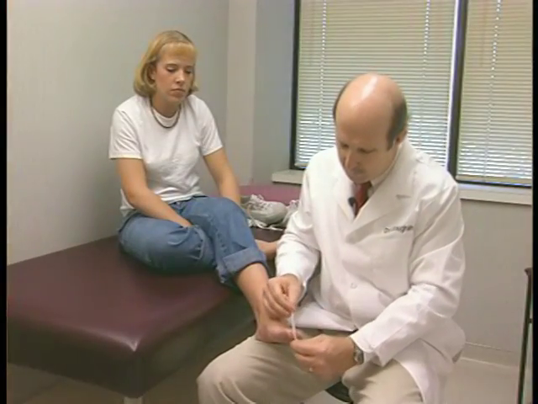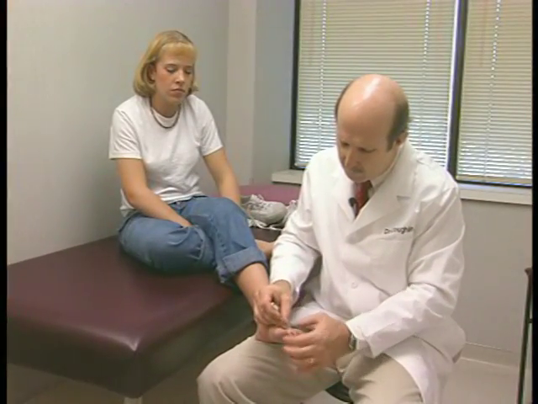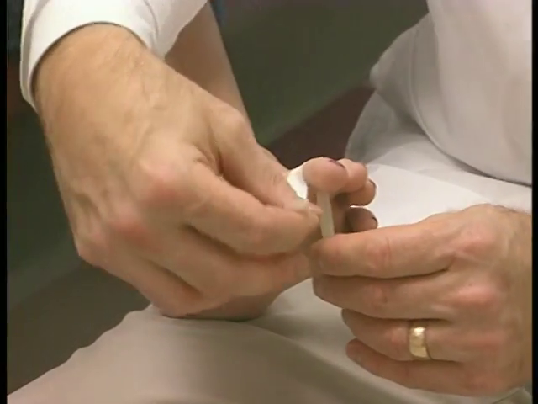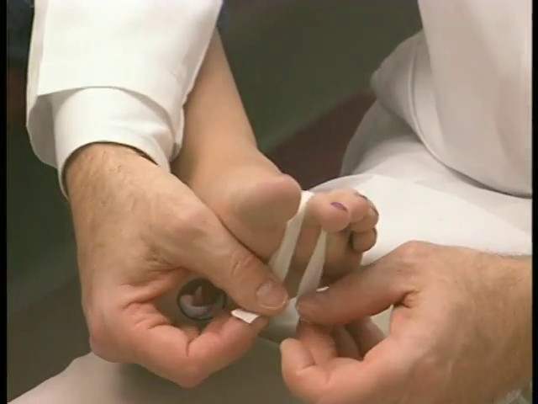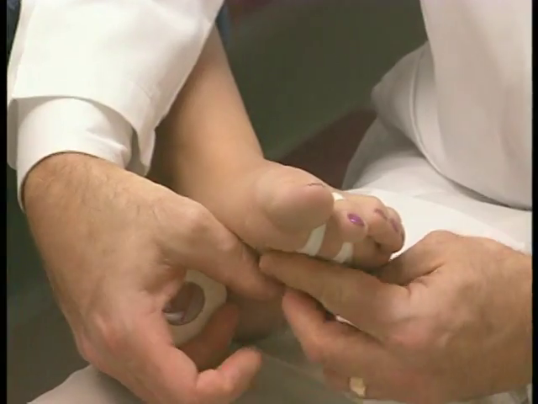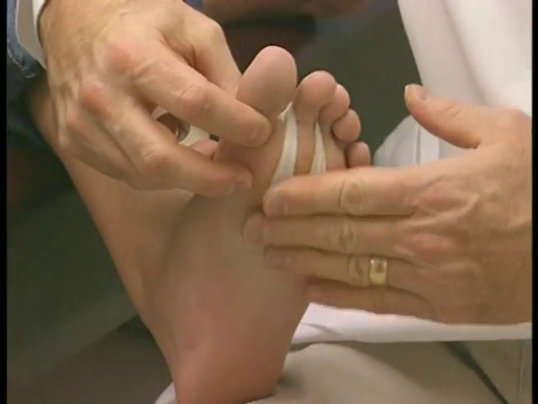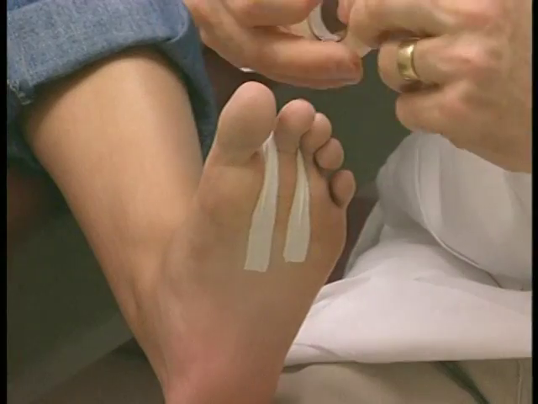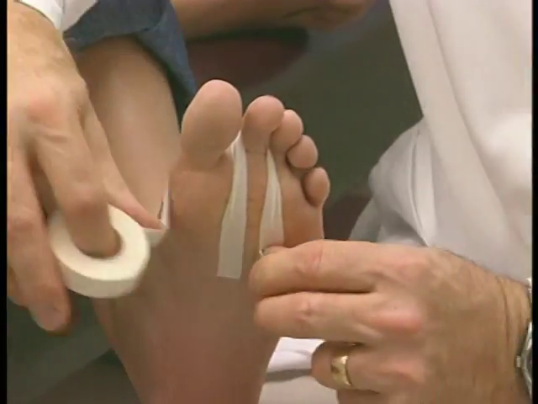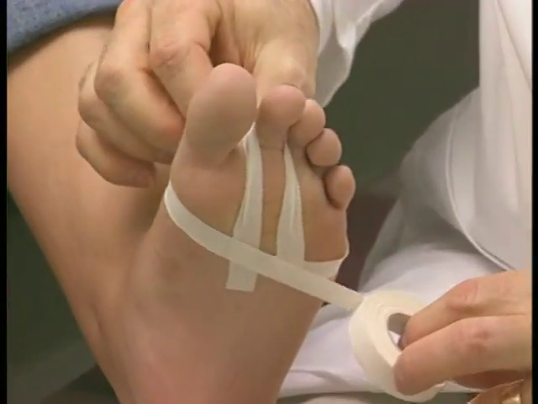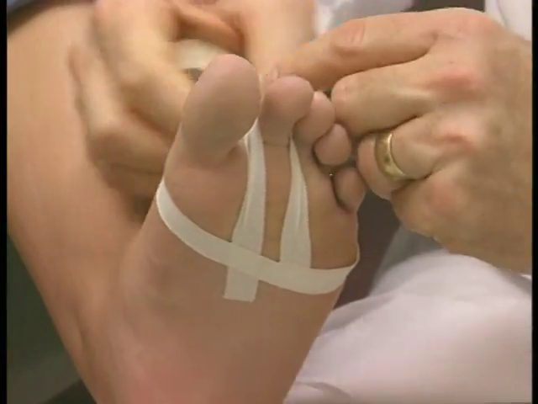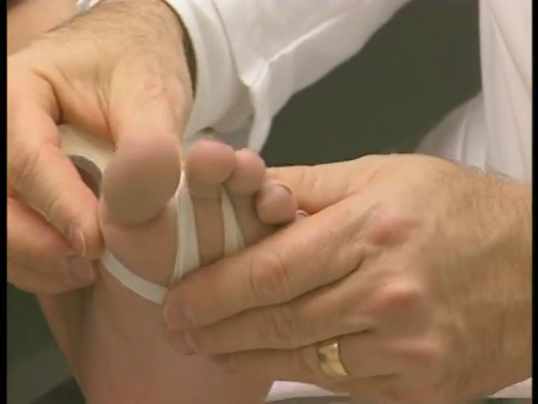Another taping technique, especially when the toe has started to deform, is to place a piece of tape over the second toe and tape the toe to the bottom of the foot. It's important when we do this that often this tape will come loose, and thus we have to place another piece of tape around the foot in order to anchor the tape around the second toe.